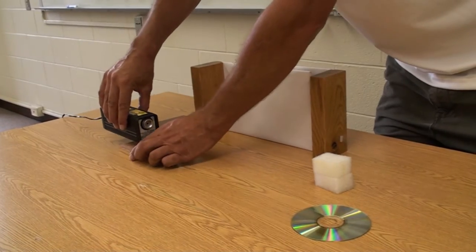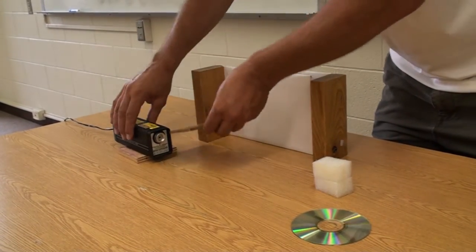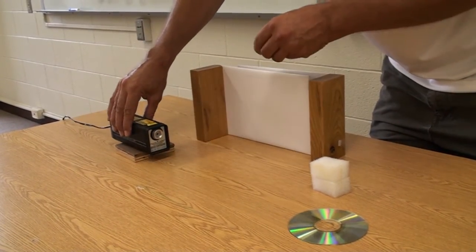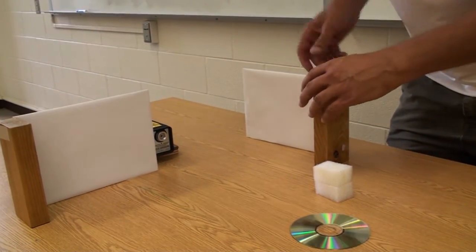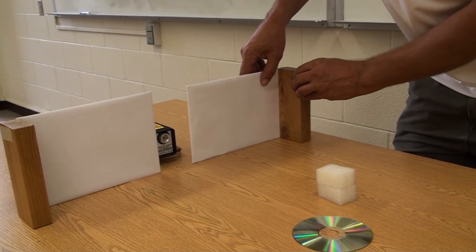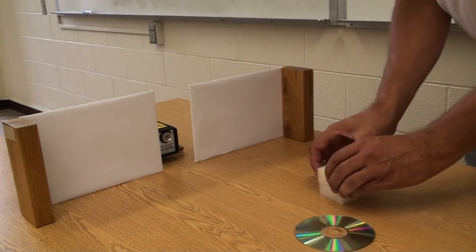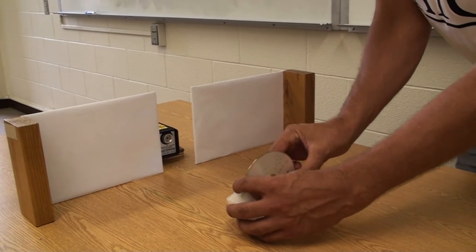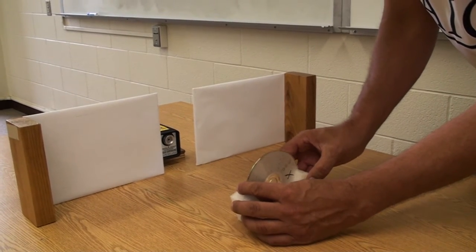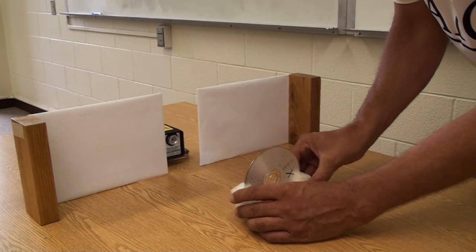Place the laser at a height such that its beam will strike the CD at a point where the grooves are oriented vertically. Place the screens where they will catch the reflected light. Stand the CD up using the slotted foam. Take some care to send the direct reflection straight back at the laser.